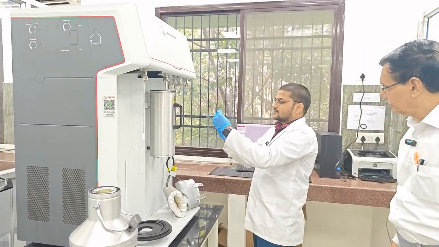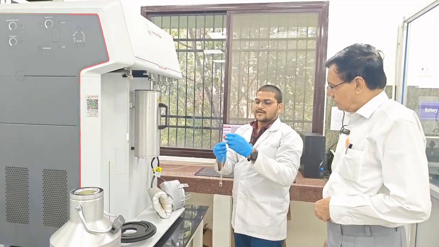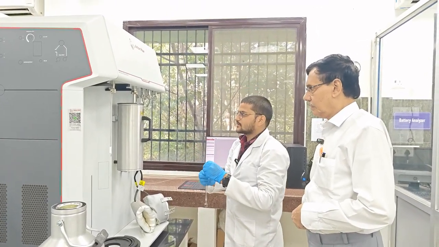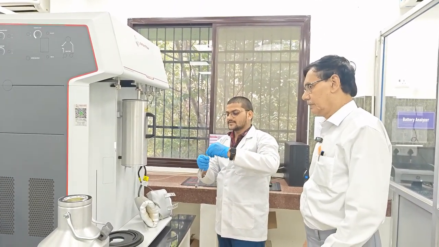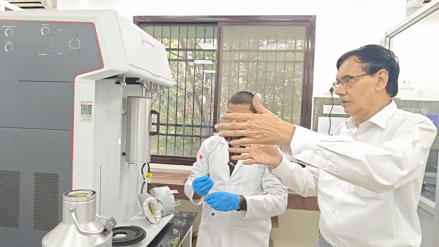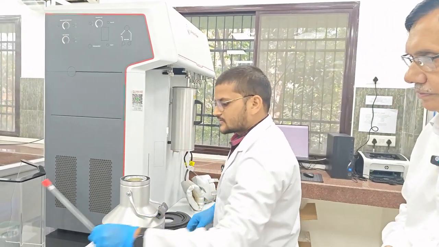Now after degassing, we have to wait again. Okay. So how much weight is lost after degassing? So you have a separate weighing balance. Yeah.